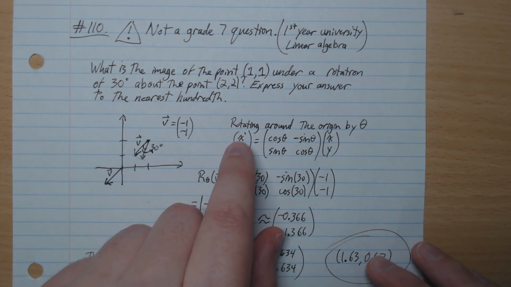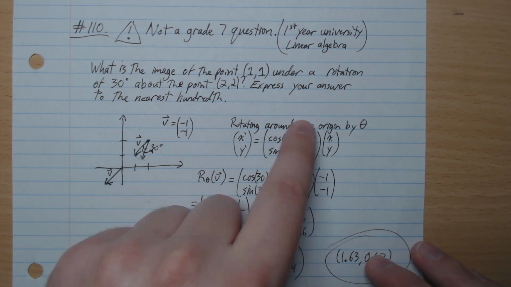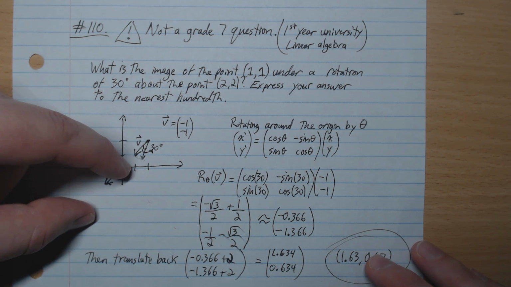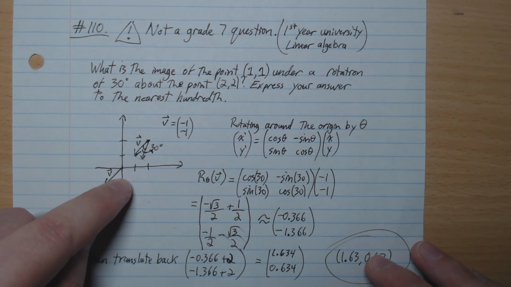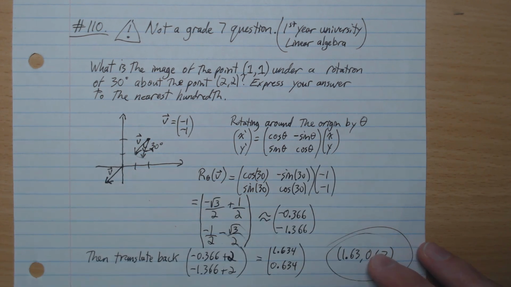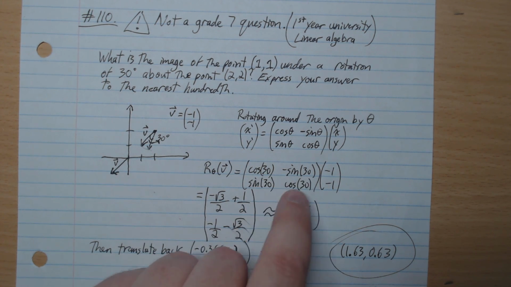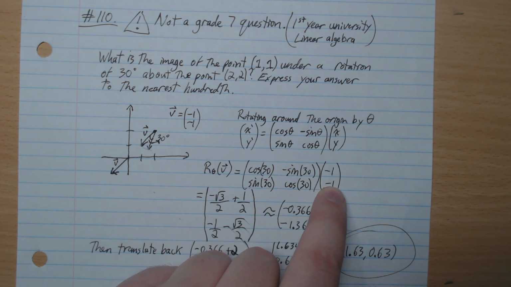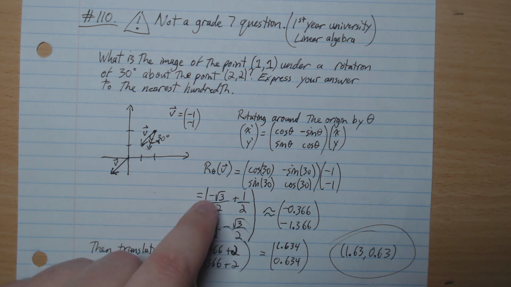And so what we have here is a rotation around the origin by theta. We have a matrix times the vector. And what this does is gives us the new vector if it gets rotated by angle theta around the origin as such. And so now we're plugging in 30 degrees into our rotational matrix. We go -1, -1 times this matrix, which gives us this new vector here.